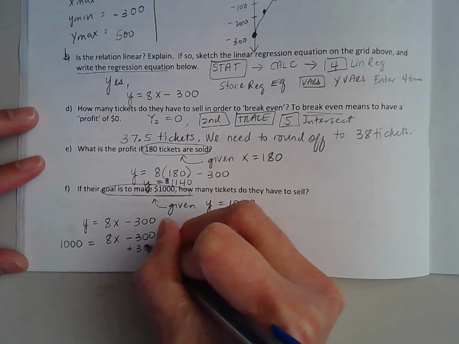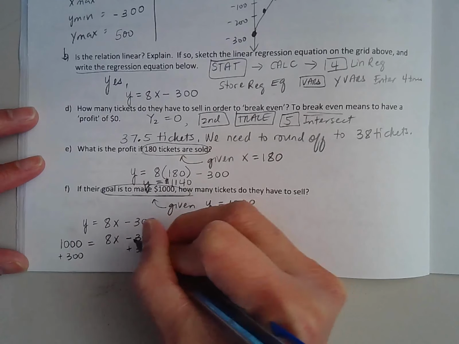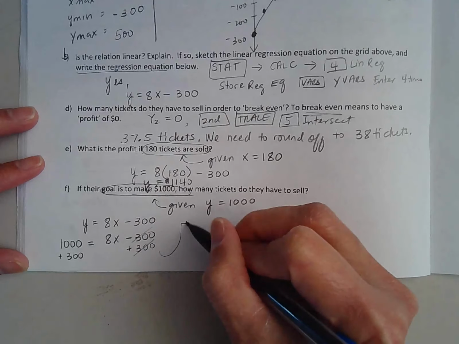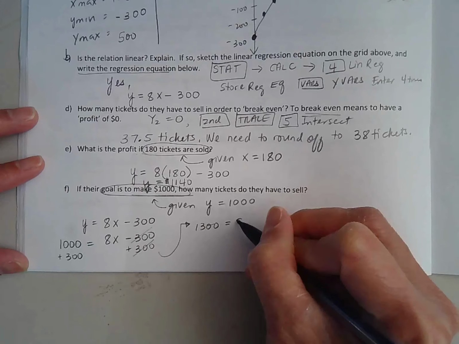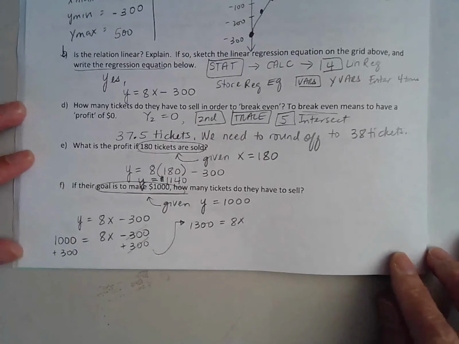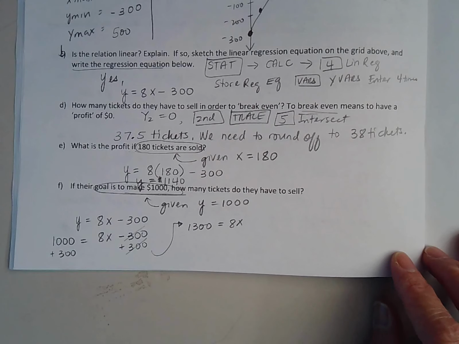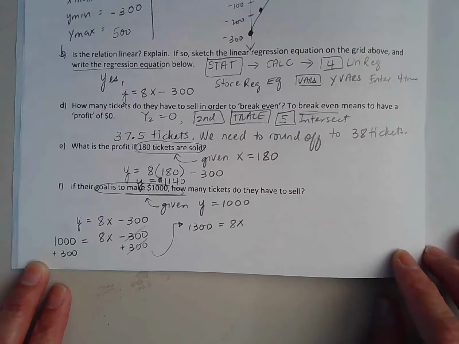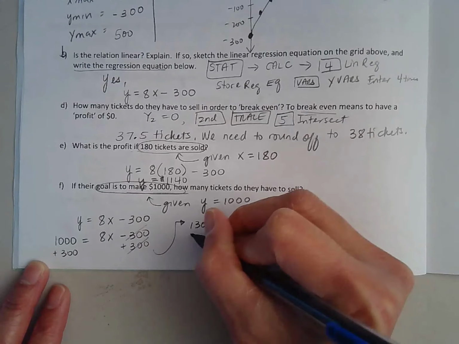Add 300 on each side to cancel that. So we're left with 1,300 equals 8x. And now how do we get the x alone? Divide by 8, right?